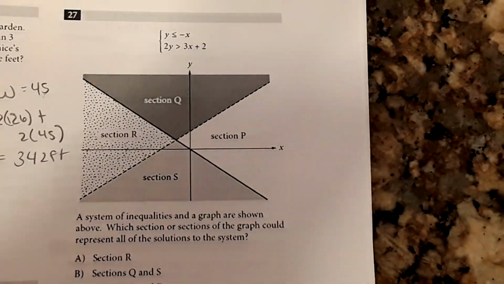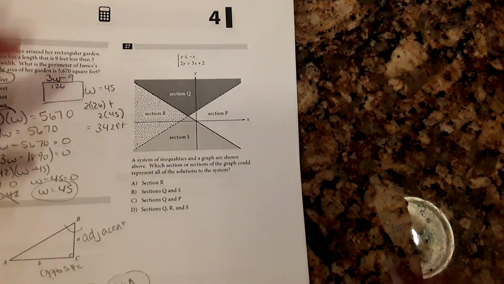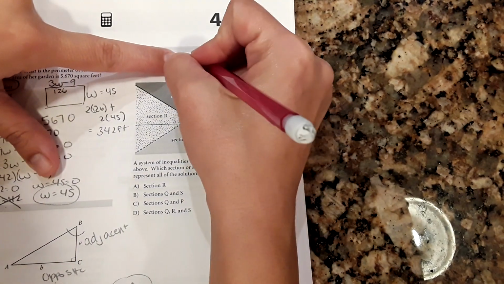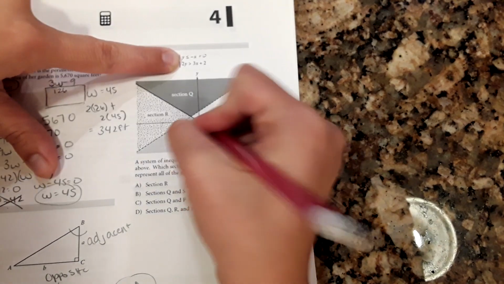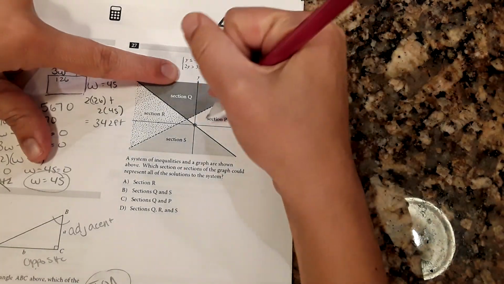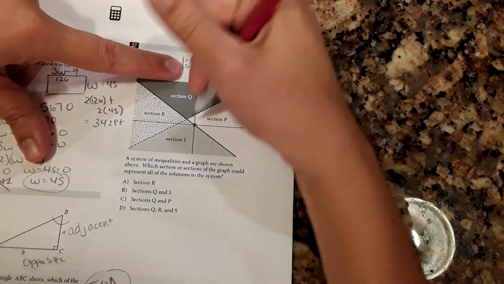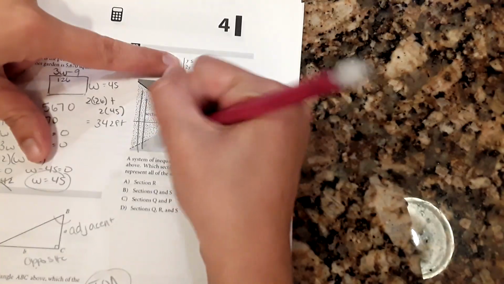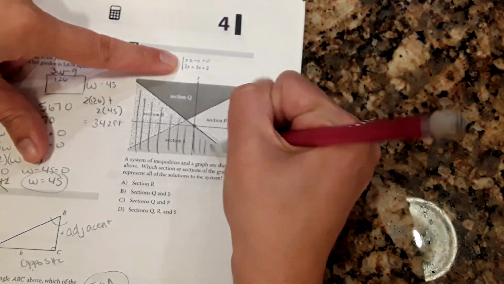Over here we have two inequalities that are graphed. The first one, y is less than or equal to -x. The y-intercept here is 0, so you need something that crosses the y-axis at 0. It has a negative slope, so it's going down this way, so it's this line, and y is less than that, so it's all the area underneath that line.